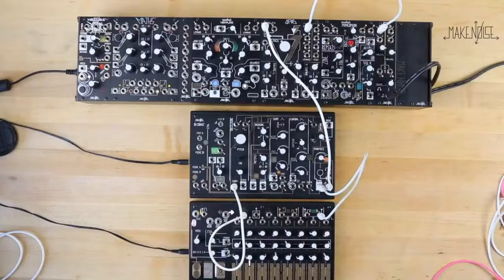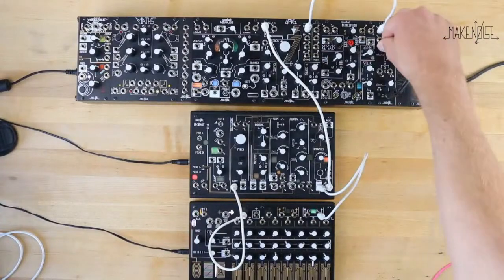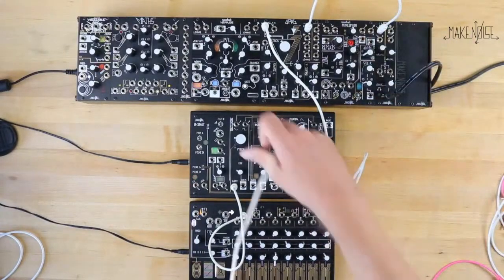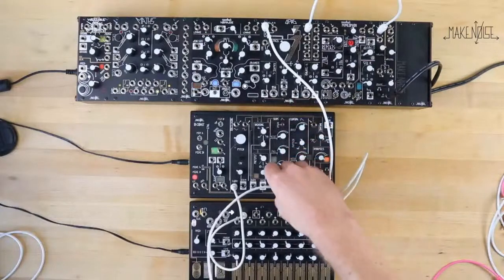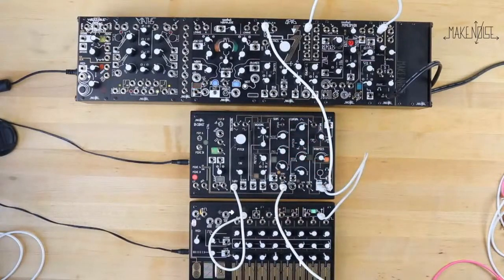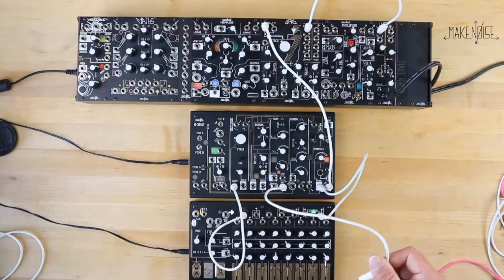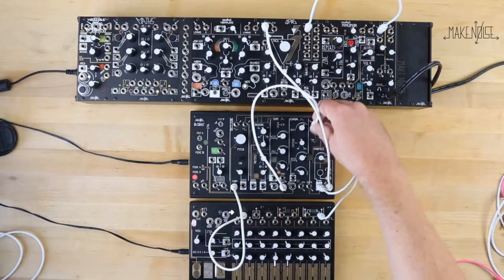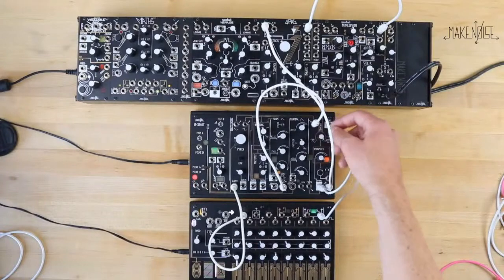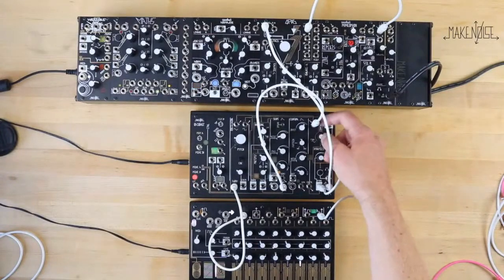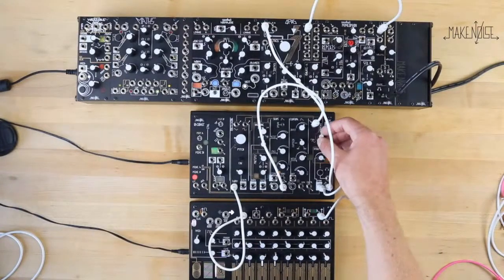So, the next thing we're going to want to do is use the slope as our other voice, and let's run it into the balance input here.